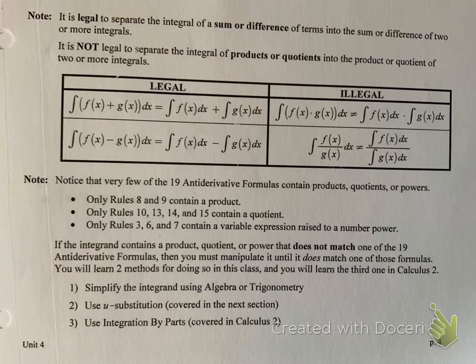So on the same page, we're still on page 4, it says it is legal to separate the integral of sum or differences of terms into sum or difference of 2 or more terms. It is not legal to separate the integral of products or quotients into their products or quotients of 2 or more integrals. So once again, we don't have a product rule or a quotient rule for finding integration.